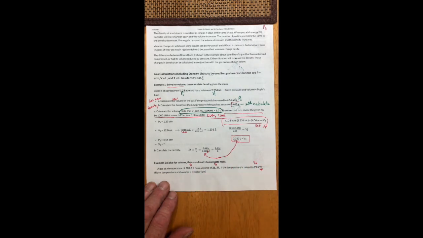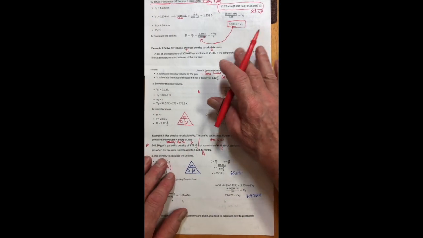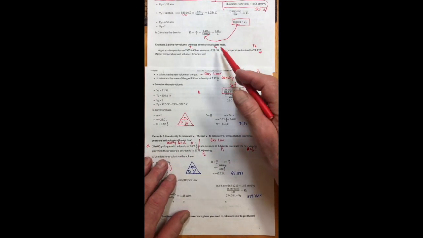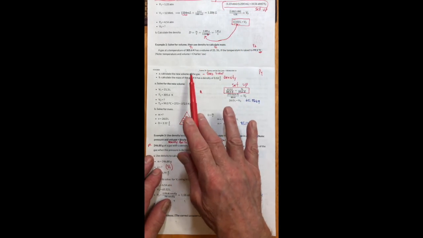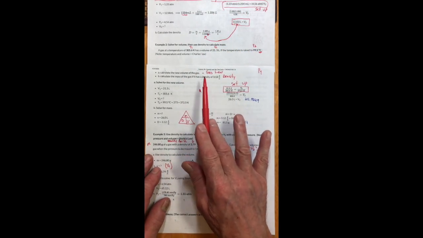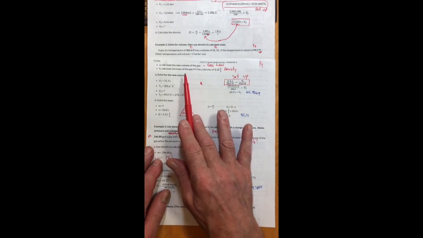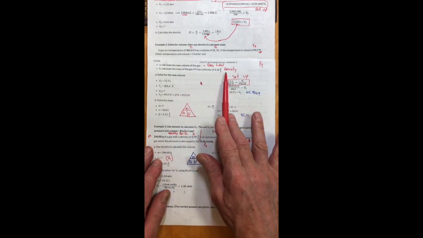Okay, on example number 2, right here, there it is. Now this one says solve for volume, then use density to calculate mass. So I'm still going to do gas laws first. I'm going to do the gas law, calculate the new volume of the gas, then calculate the mass of the gas if it has a density. So I'm going to do that second.